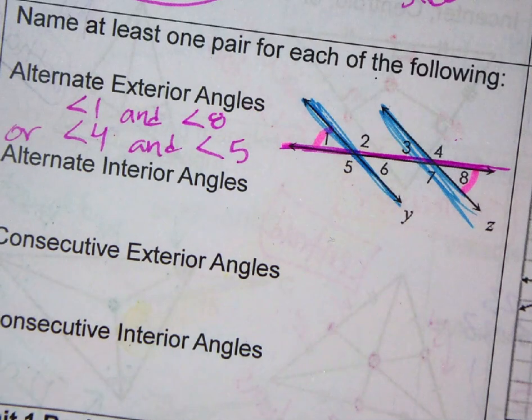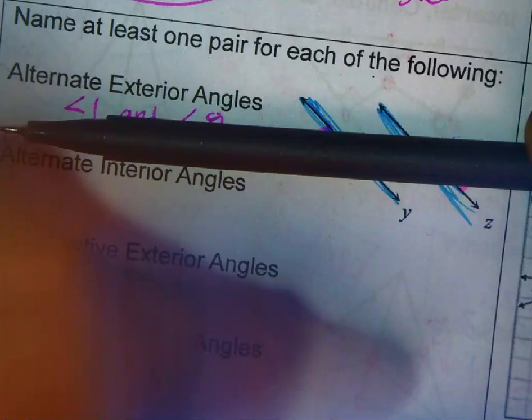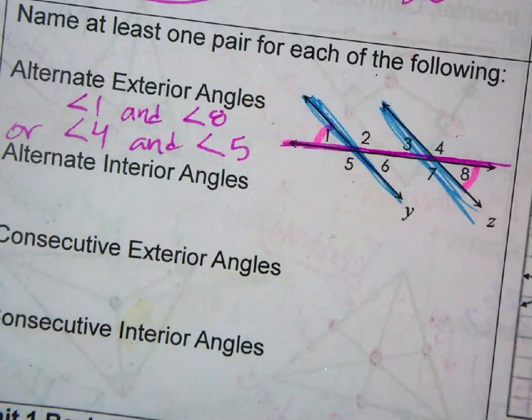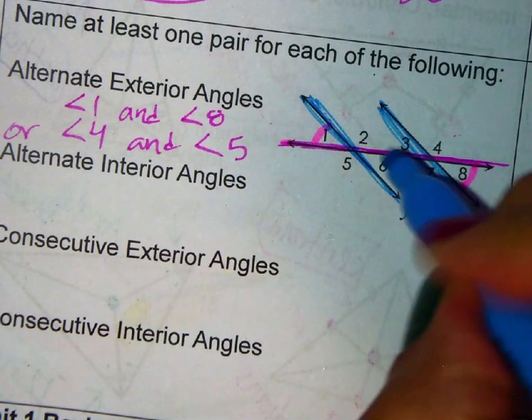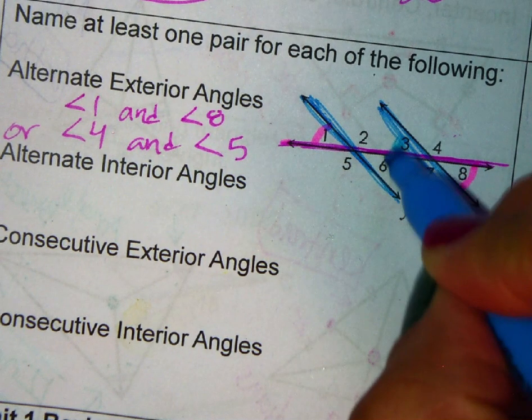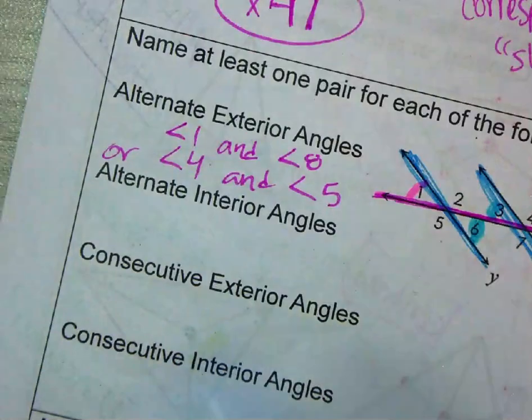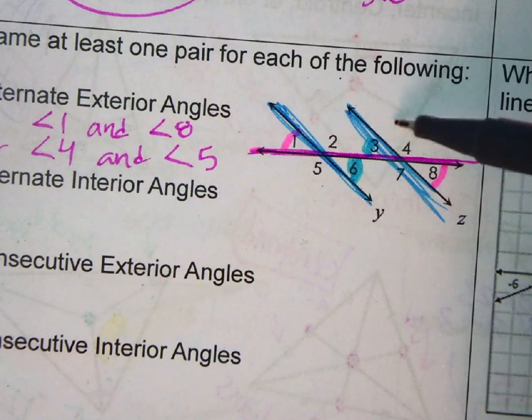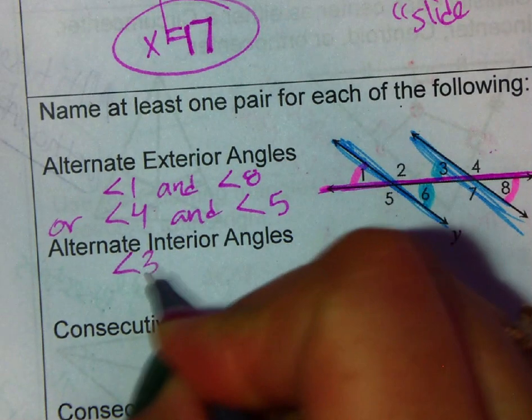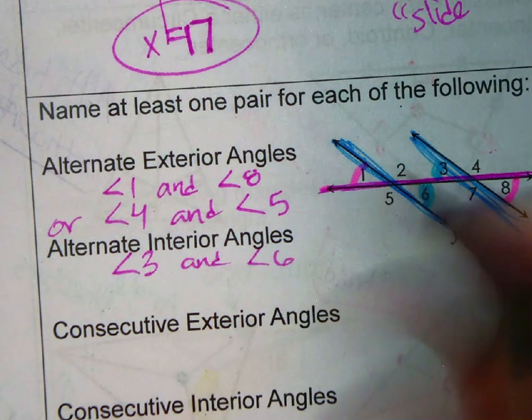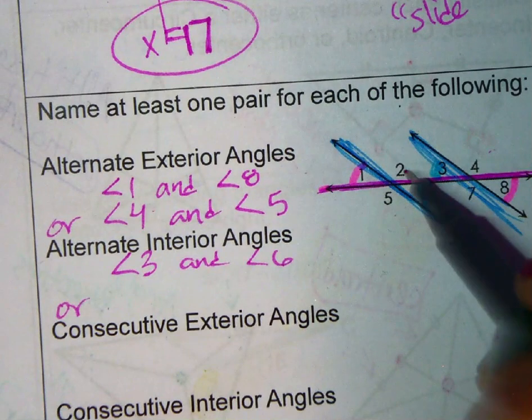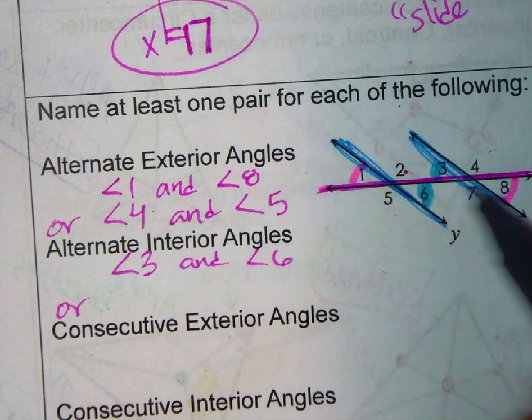Okay, another one is the alternate interior. So for alternate interior, we're going to look at opposite sides of the transversal again, like this, opposite side, and inside the parallel lines. So we're looking at maybe angle 3 and angle 6. They're on opposite sides of the transversal line. Angle 3 and angle 6. Or we could also say angle 2 and 7. They're opposite of the transversal.